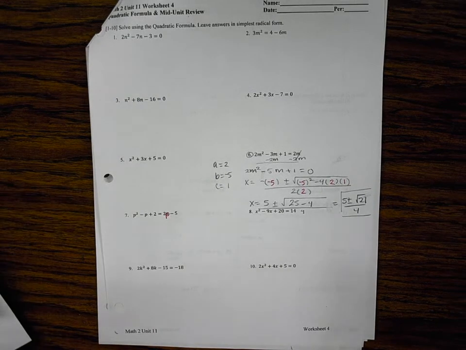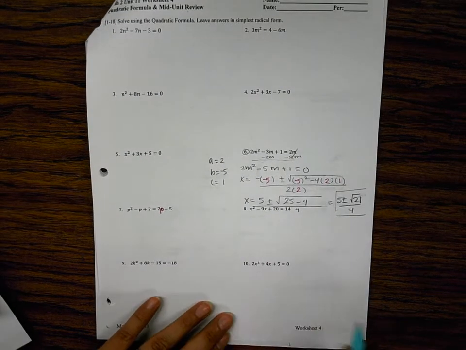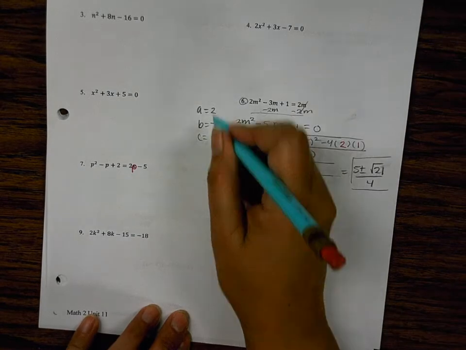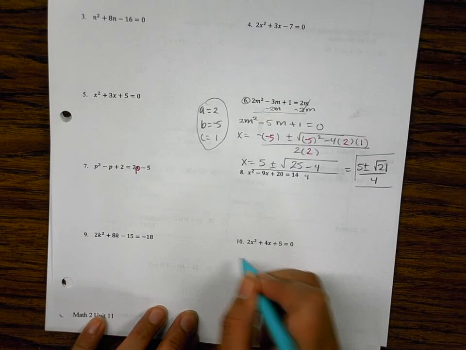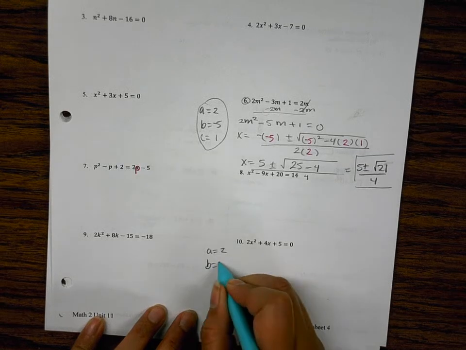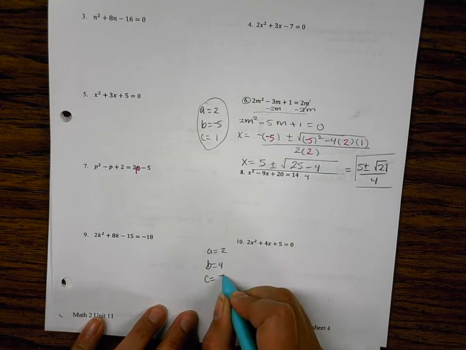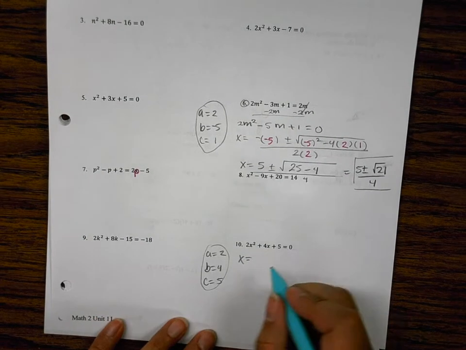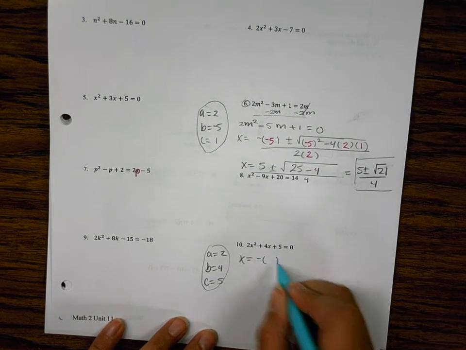Okay, last one I'm going to do with you is number 10, and then you have the rest of the time to work on your own. Number 10 is 2x squared plus 4x plus 5 equals 0. It already equals 0 the way it should. We said it should equal 0, and it does. So don't forget, I want to see that in every problem. A equals 2, B equals 4, C equals 5.